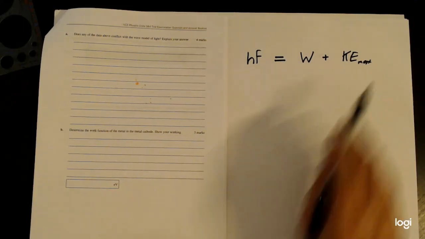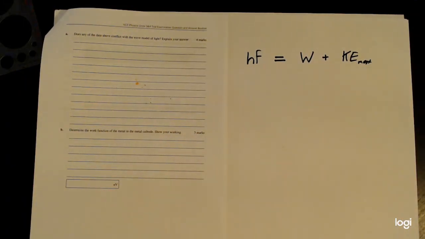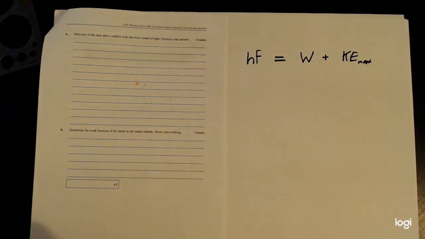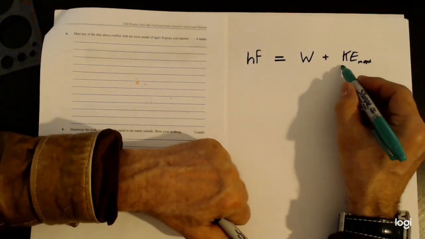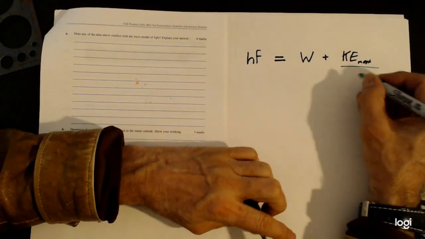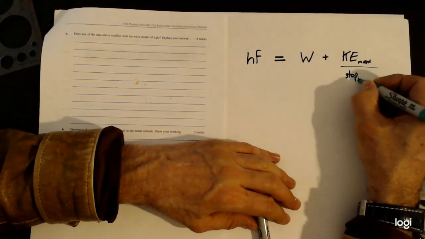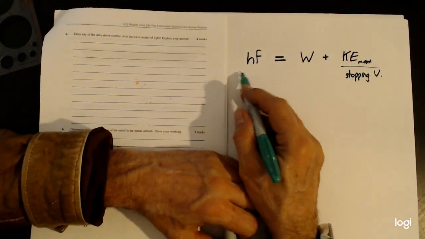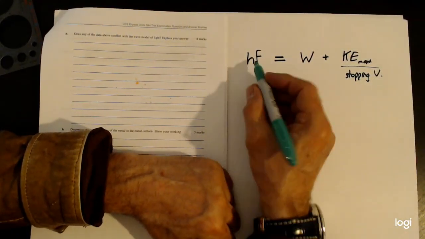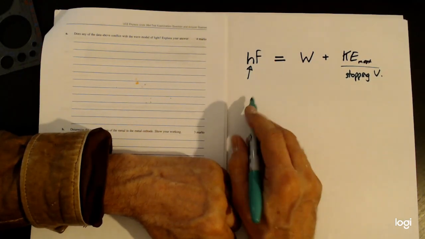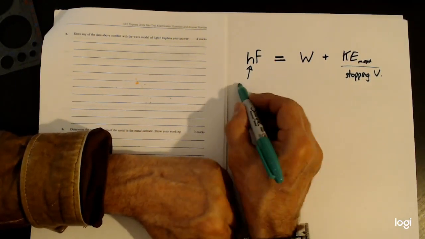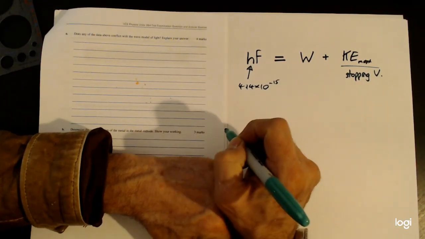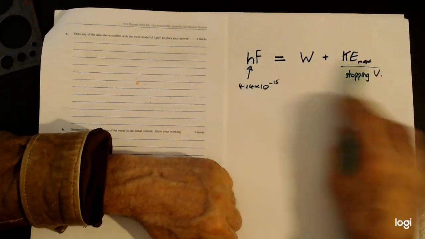Now, in the case of energy measured in electron volts, the kinetic energy is just the stopping voltage in electron volts. So if you do this in electron volts, in other words, if you use the electron volt version of Planck's constant, which is 4.14 by 10 to the minus 15, I think it is, then this just works. And it says calculate the work function.